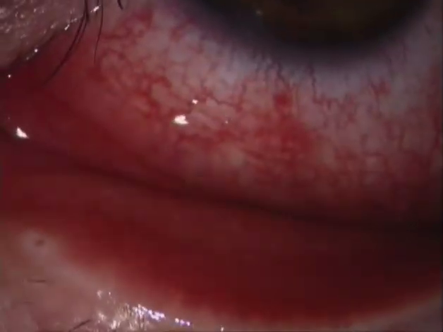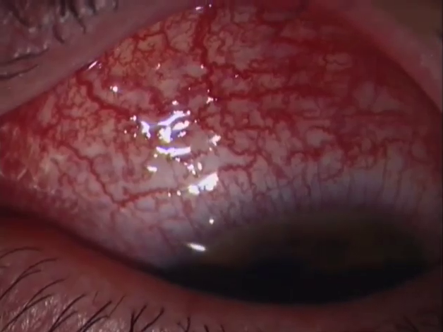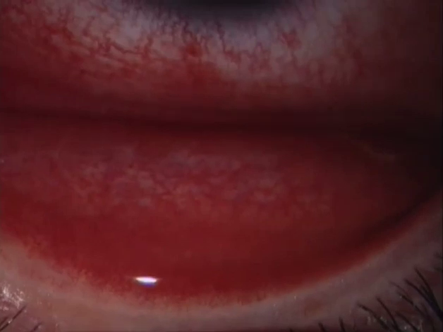They affect the bulbar conjunctiva over the entire surface of the globe. They also affect the lower lid, the orbital conjunctiva, as well as the tarsal conjunctiva, whereby there is a higher density of capillary buds in the narrow band overlying the tarsus.